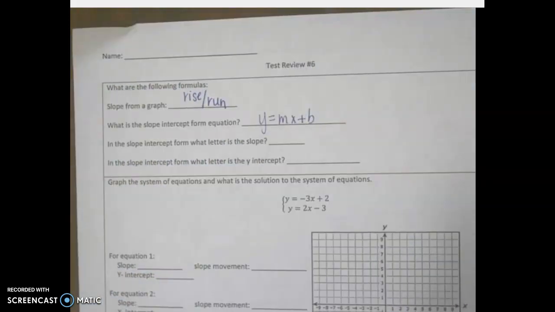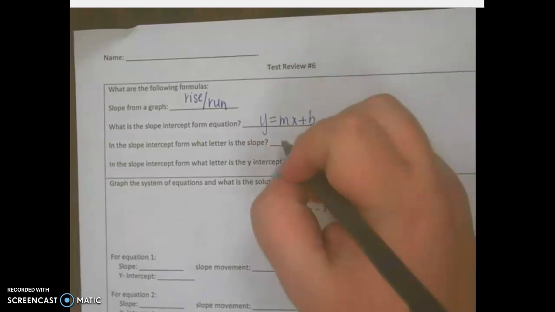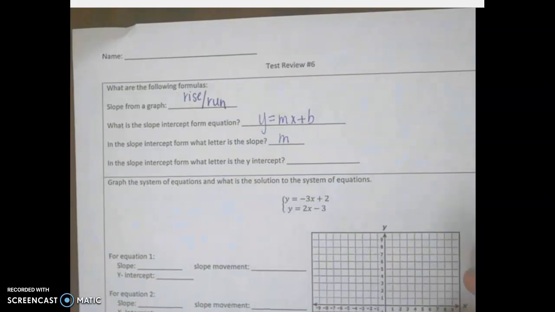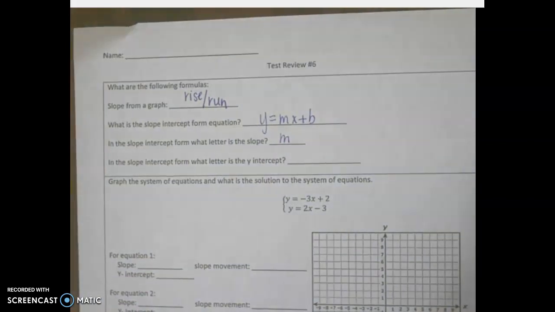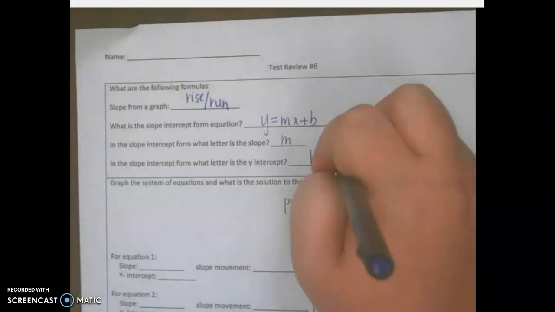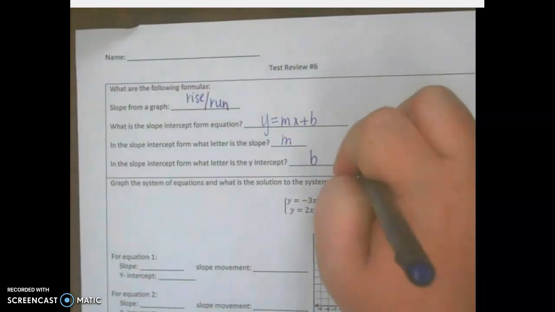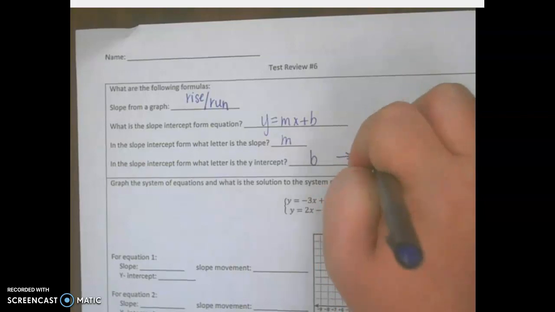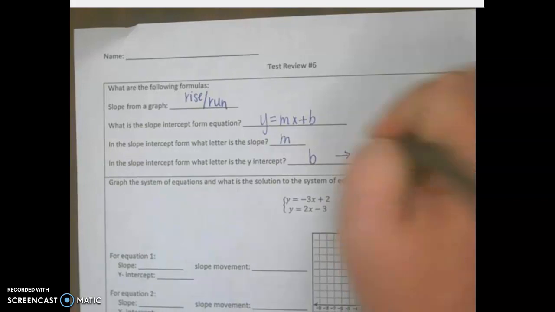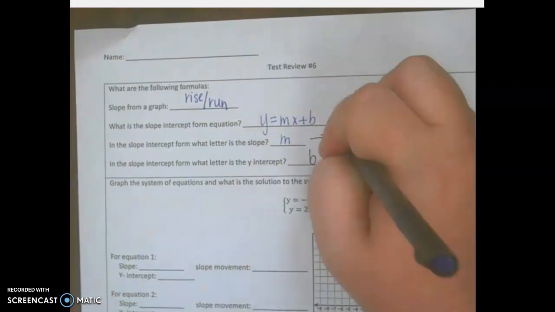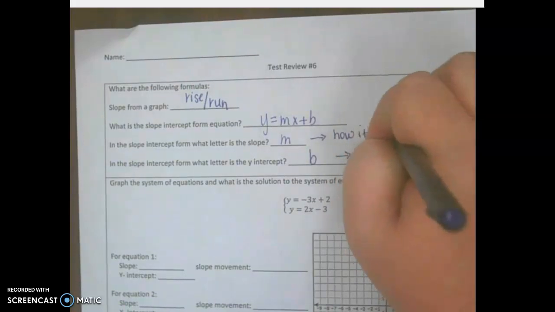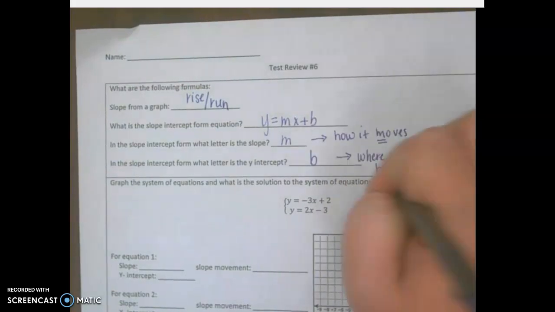In the slope intercept form, what letter is the slope? M. M is our slope. It's the coefficient to that x. In slope intercept form, what letter do we use for the y-intercept? B. We're also going to make a note that this B is where we begin. And our M is how it moves. Maybe that'll help us remember. We have the M, we have the B.